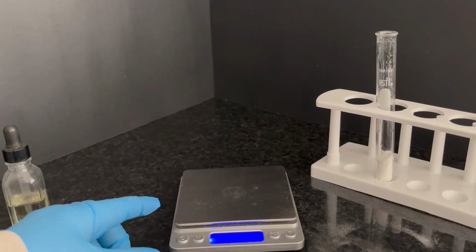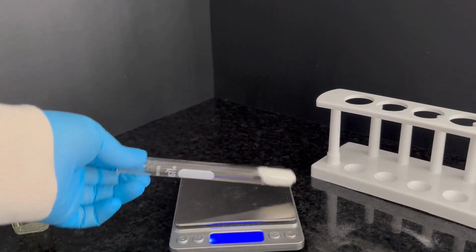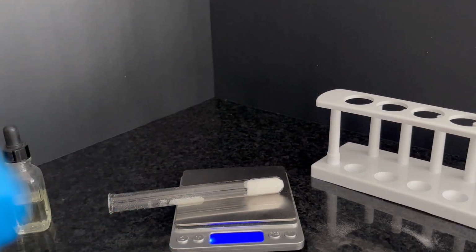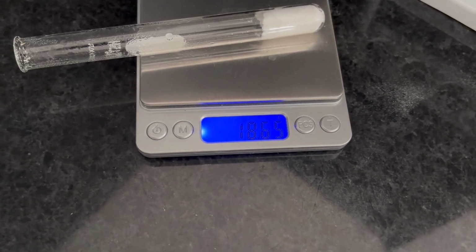After letting the test tube cool, we'll take the mass of the test tube and the powder product again. This is our actual or experimental yield.